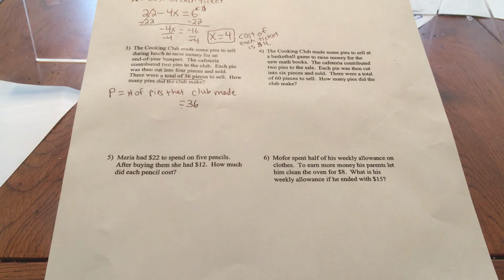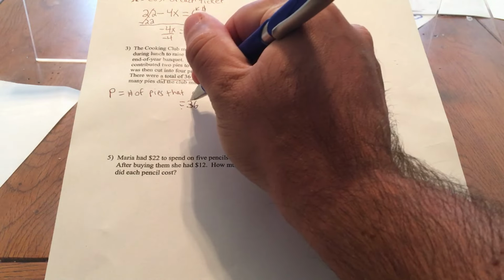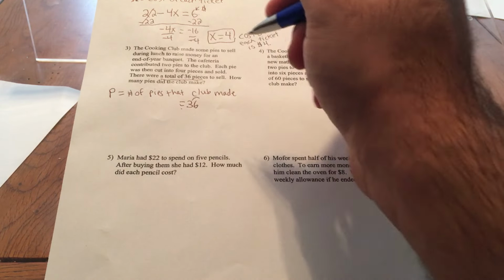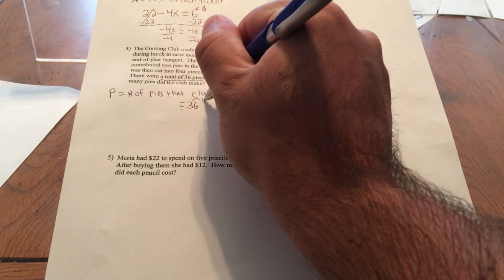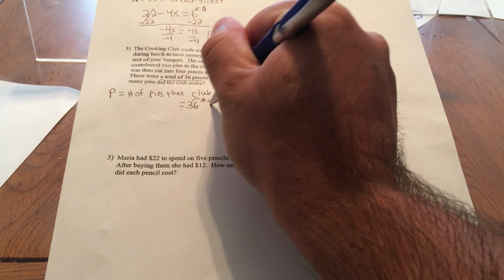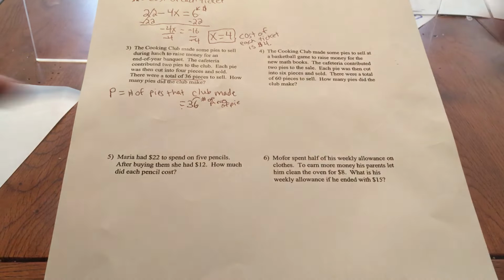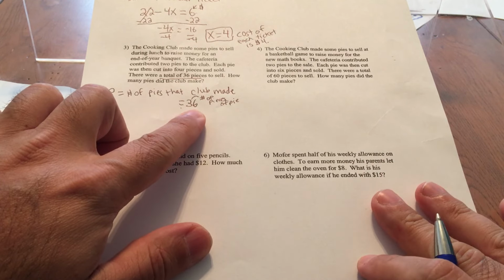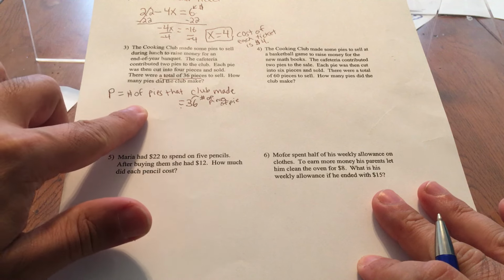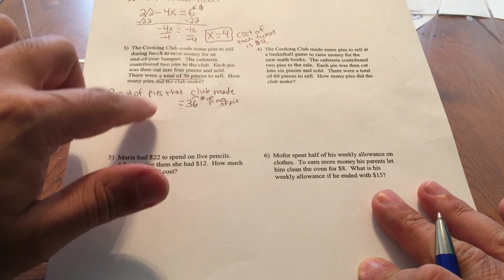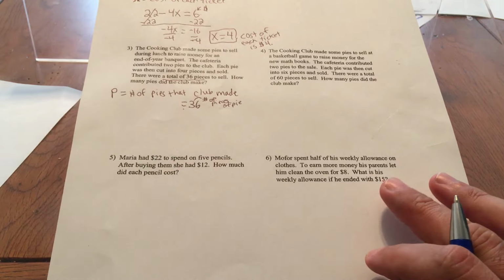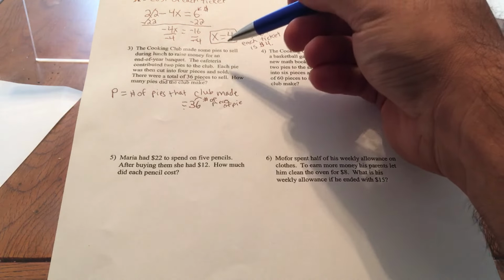And remember, for equations, whenever you find that total, it gives you insight into what type of unit that is. In this case, it's going to be the number of pieces of pie. So this 36 represents number of pieces of pie. Every term that we have on the left hand side has to also represent the number of pieces of pie.